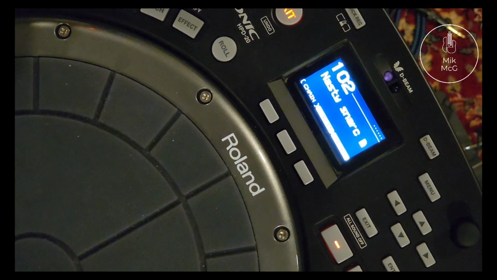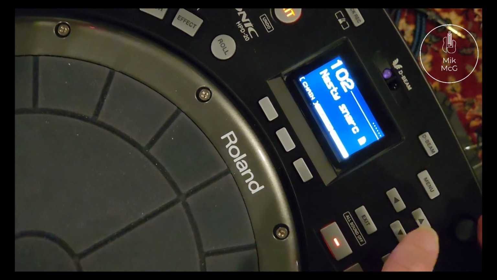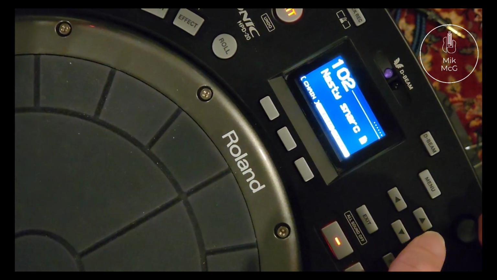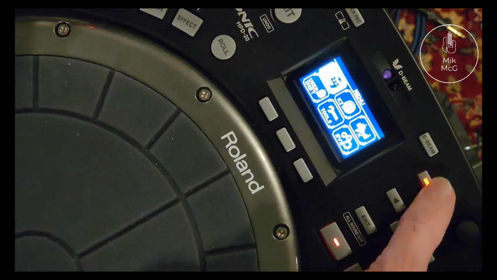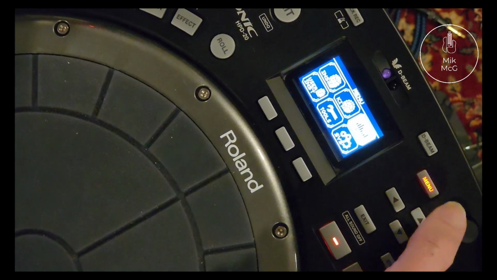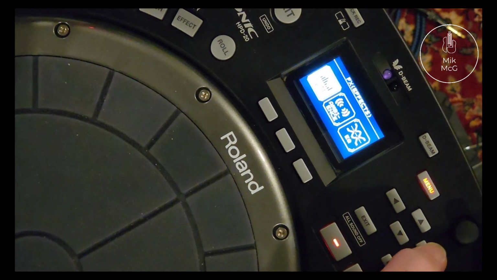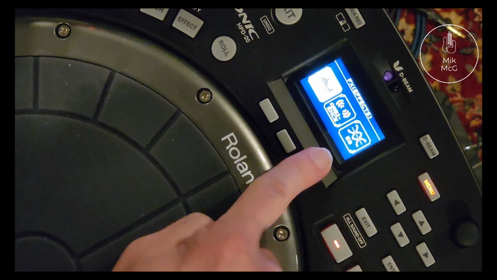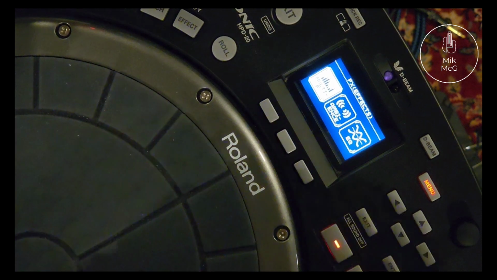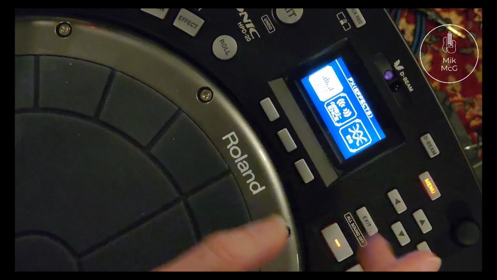Now what I'm going to show you is how to apply EQ to just a single pad. So first thing we're going to do is hit Menu again, and scroll over to Effects again. We'll hit Enter. Now this time, whereas before we went to EQ, this time we're going to go to Multi-Effects. All right, this is what we're going to select.